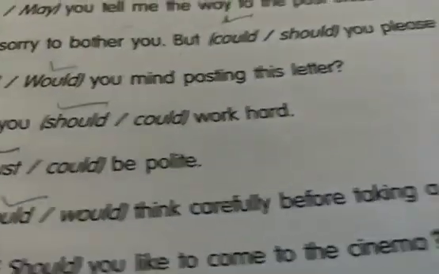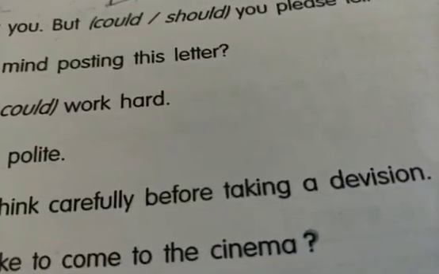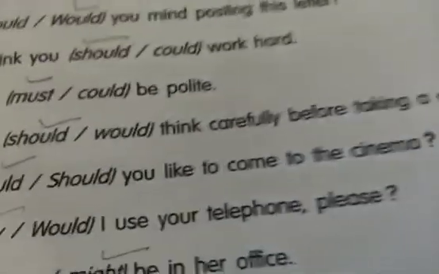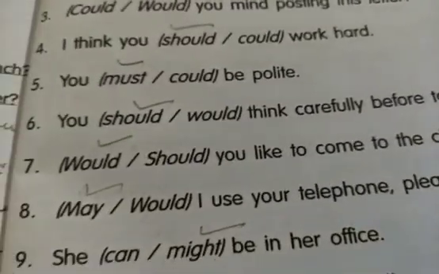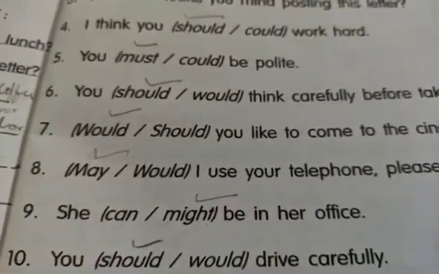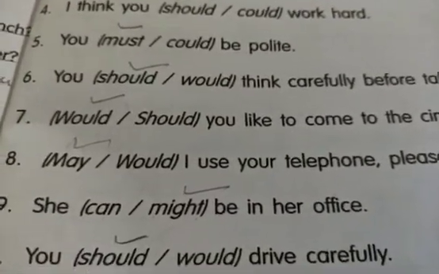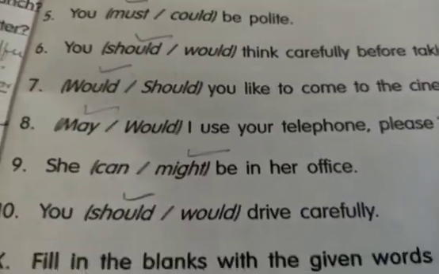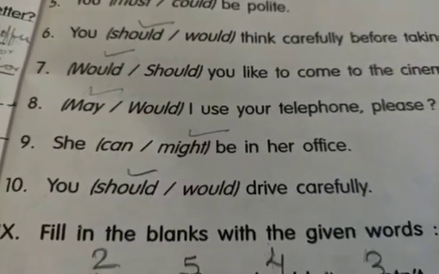You should think carefully before taking a decision. Then, may I use your telephone? Asking permission. Then she might be in her office. Possibility is there. Okay, so you should drive carefully.